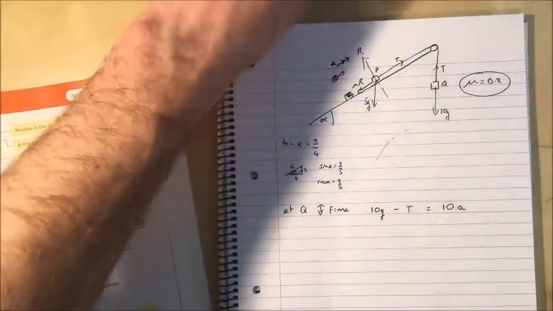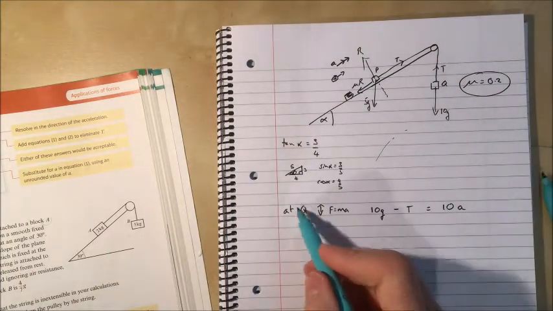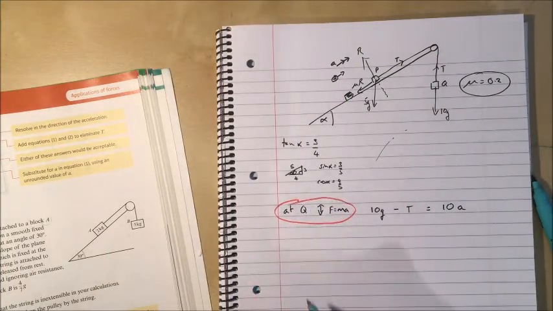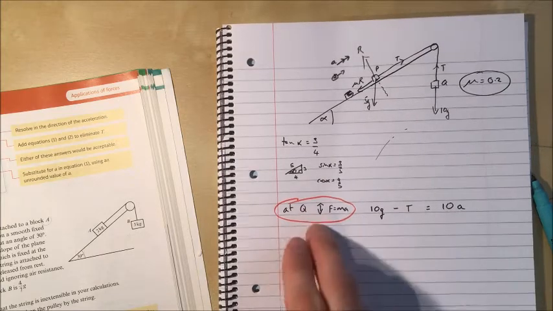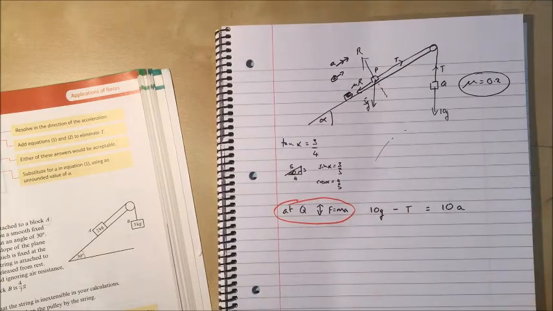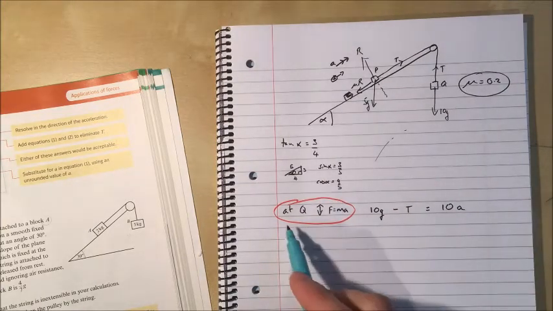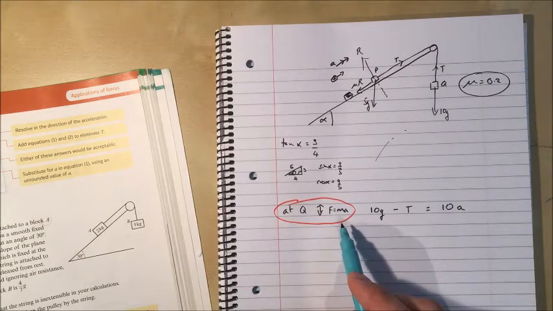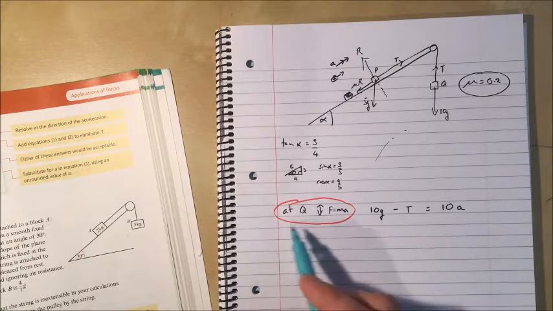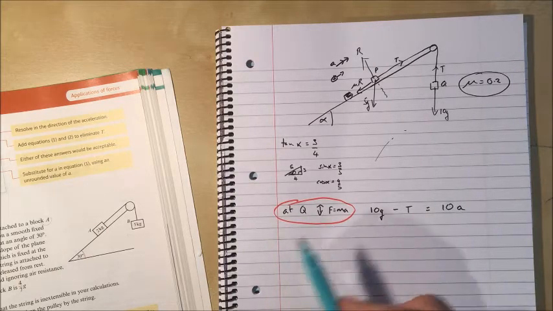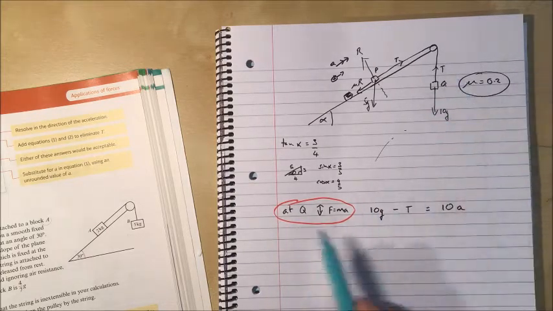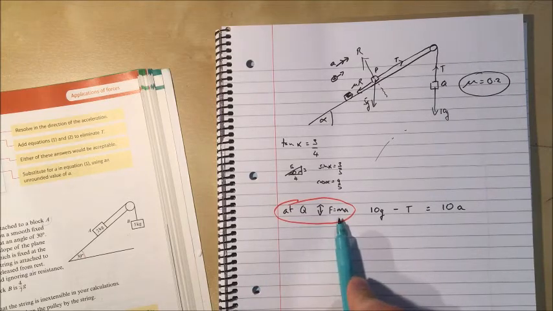Can I just stress the point, which perhaps I haven't done enough already? This bit here is absolutely vital. Don't just write this equation down without explaining where it is. There are two reasons, as always. One, it's going to keep your thinking clear, which means you're going to get the answers right. And two, in the mark scheme, it will often say for trying to apply F equals ma at Q. Well, in that case, if you've written this, they know that that's what you're trying to do.